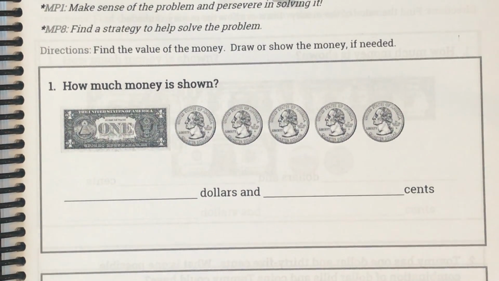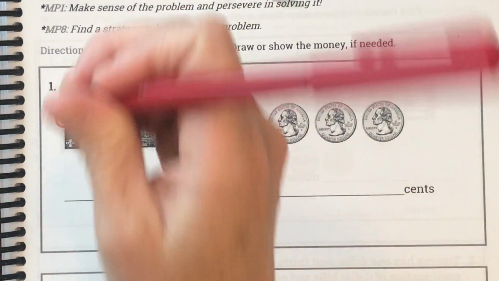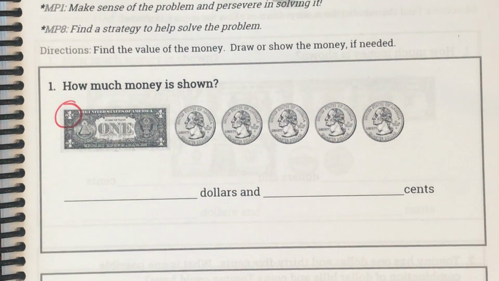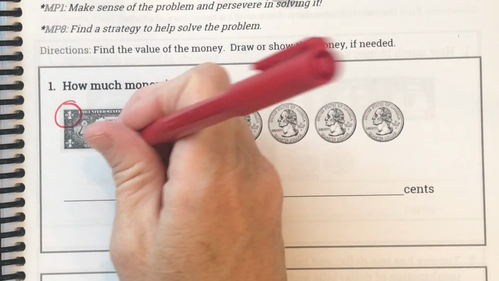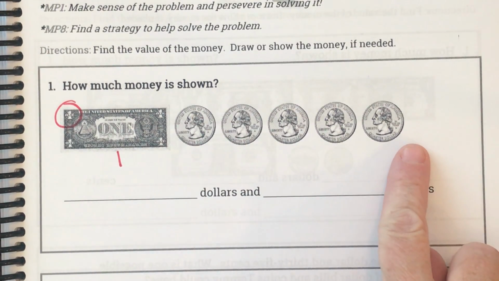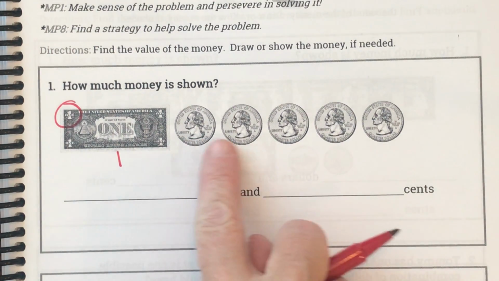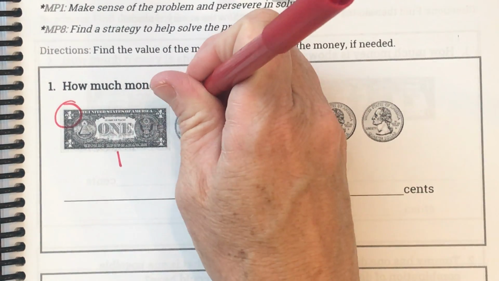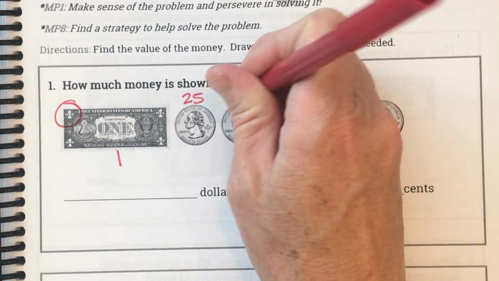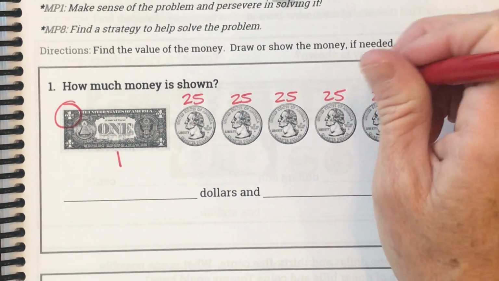Okay, so when I'm counting these, I'm going to start with the dollars first. So I only have a $1 bill. So if I was to count, I would say there's a 1. Okay. But then when I go to my coins, what do I see about these? What coins are these? And if I need to, I could go back in my book to find these. But I know these are quarters. So they're worth 25 cents each. 25, 25, 25, and 25.